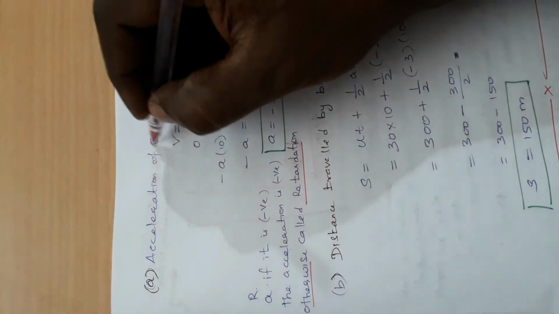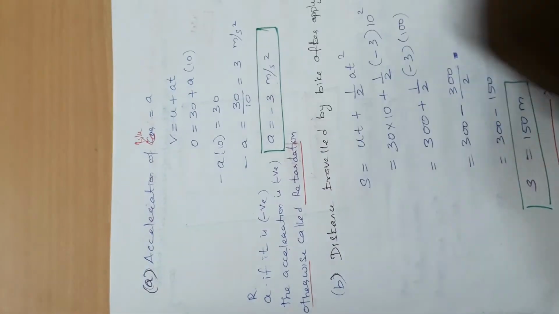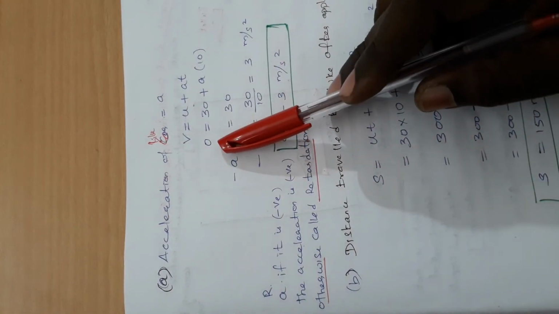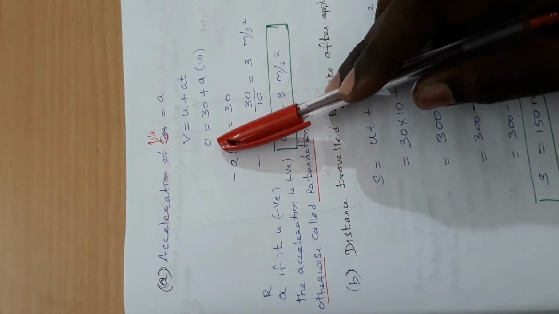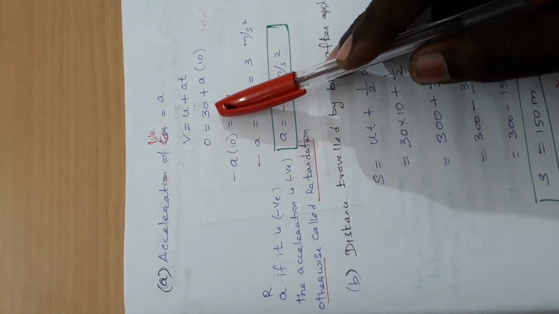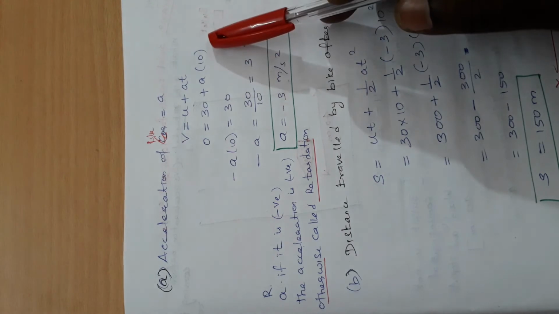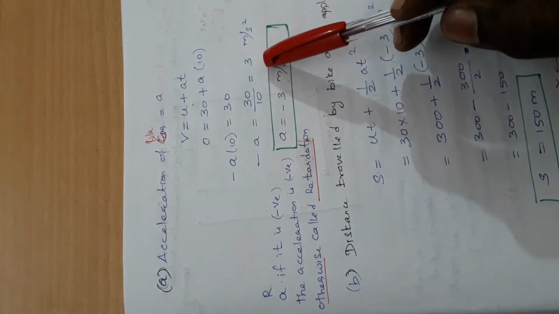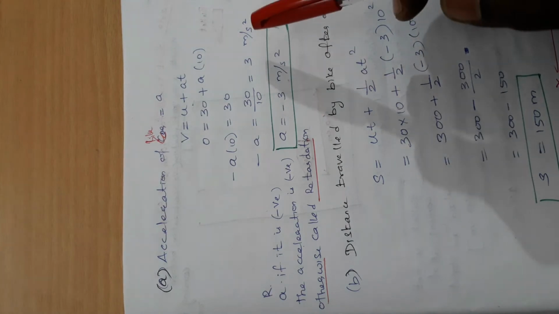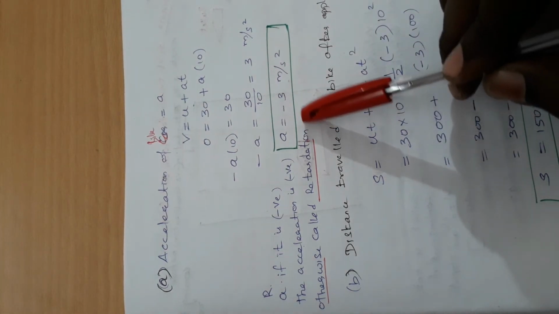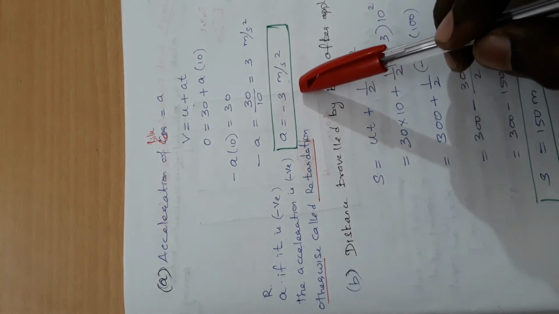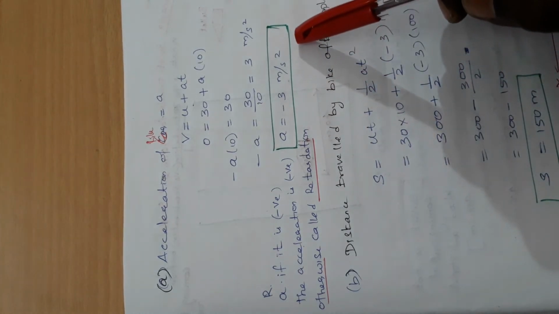We know the final velocity of the bike is 0 because after applying the brakes it has come to rest. Now the initial velocity of the bike is 30 meters per second plus a into t. Now we get acceleration a is equal to 3 meters per second square. But the thing is, we get the value in negative. Acceleration is minus 3 meters per second square.